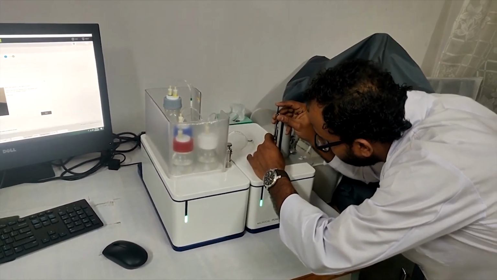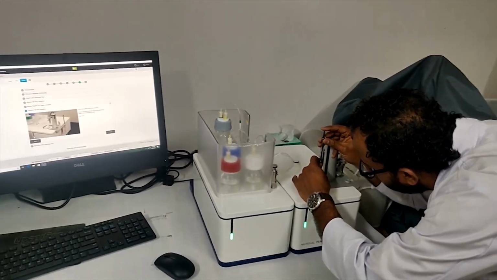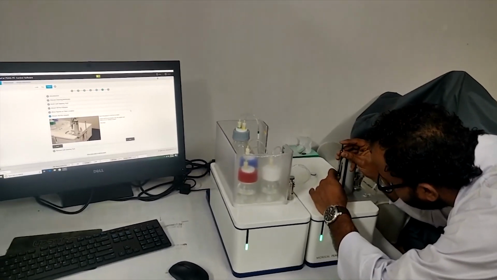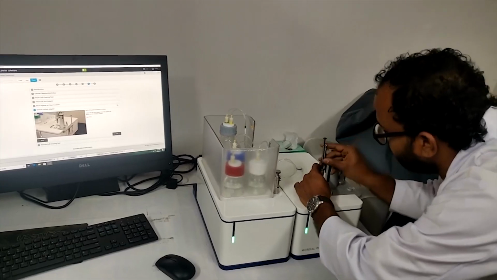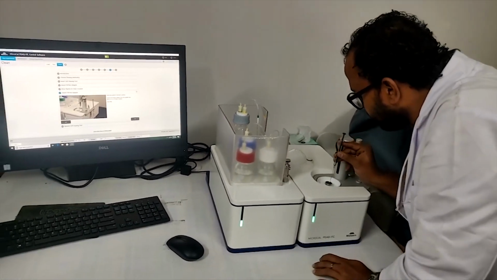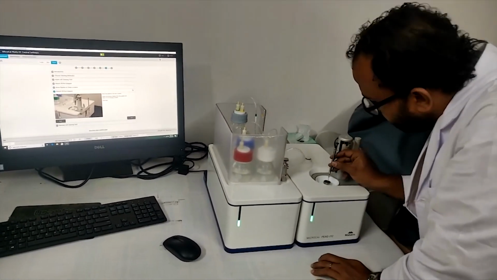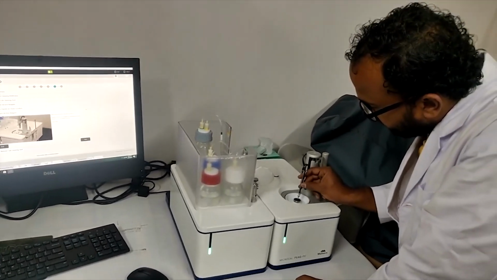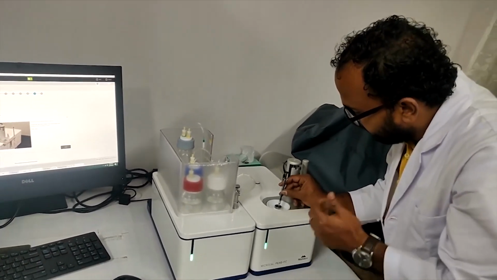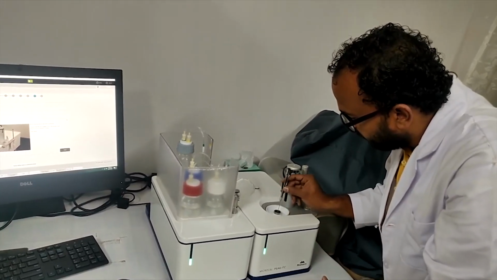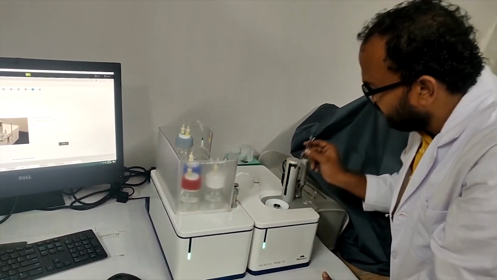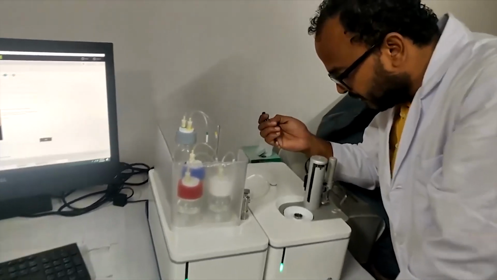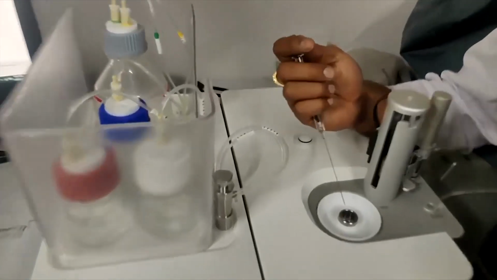And for the last part, again we move it very slowly so that no air bubble enters. After that, we can move the syringe like this to remove any air bubble. If any air bubble is there, it will come up and then we can remove it using the syringe manually. So now we can see our protein sample is in the cell.